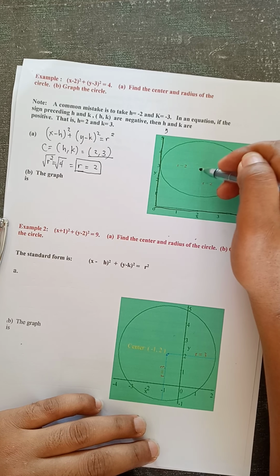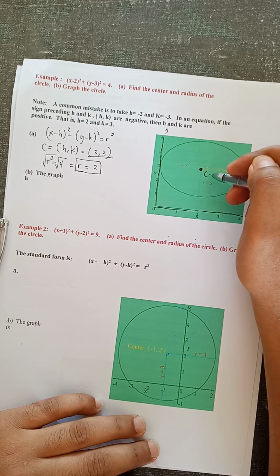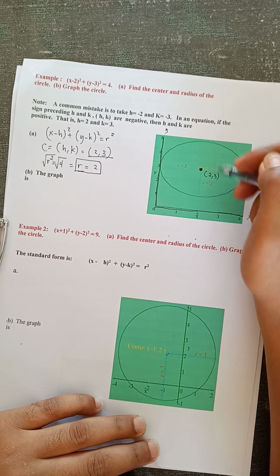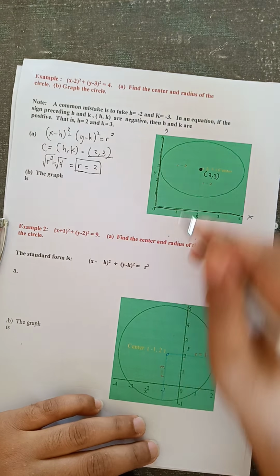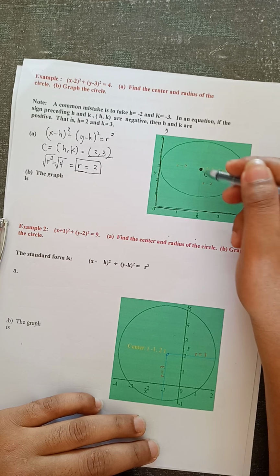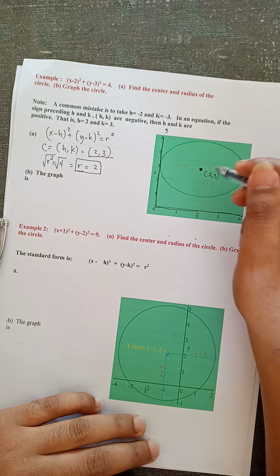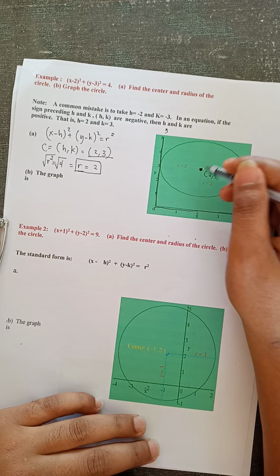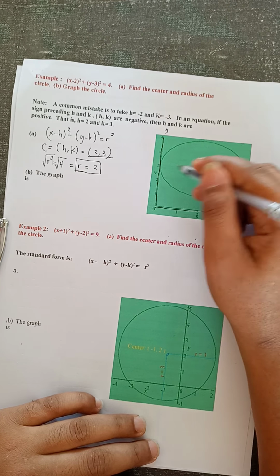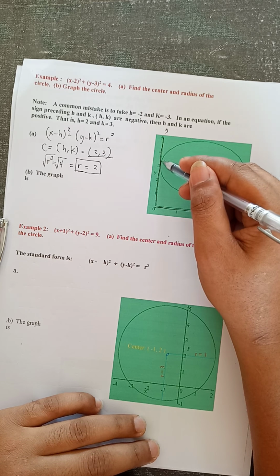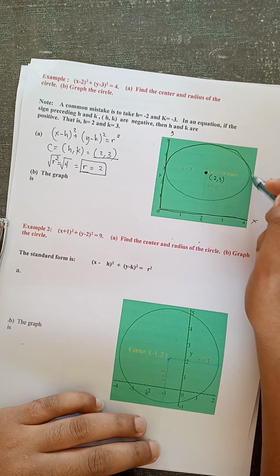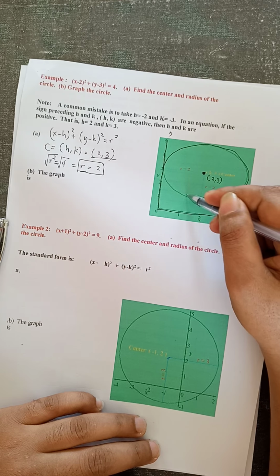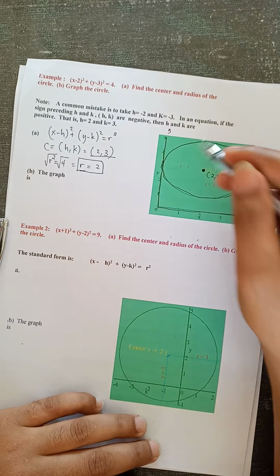This is our center, having a point 2 and 3. And the radius is 2 units, 2 units away from the center. So this will be the form of, mao ni siya ang form sa atong circle.